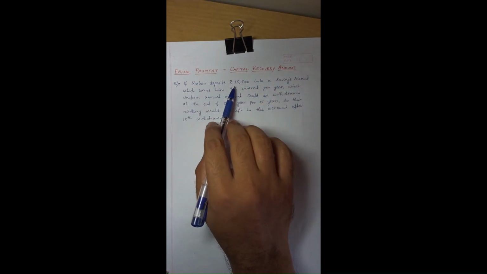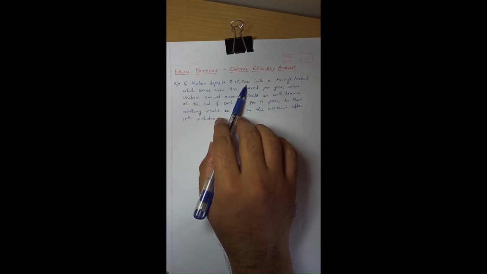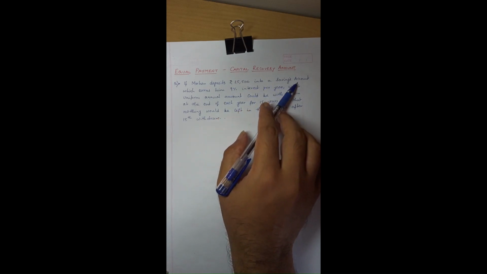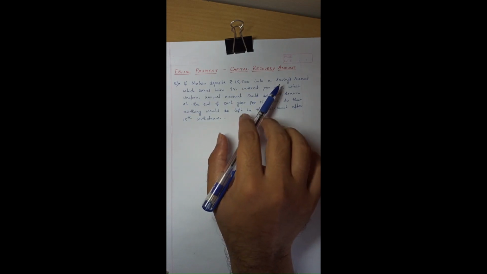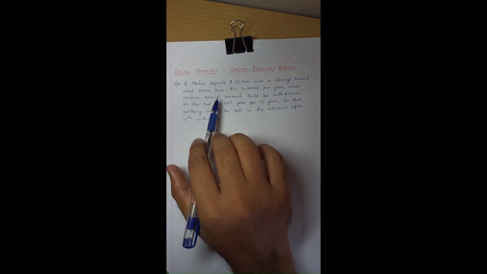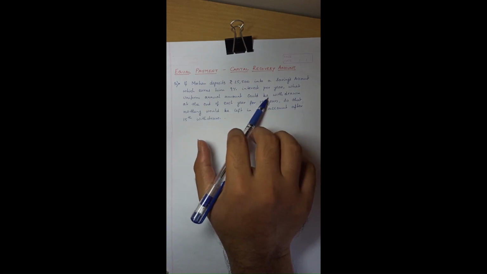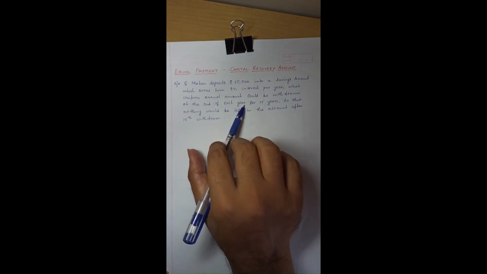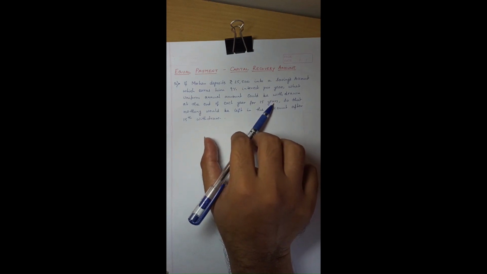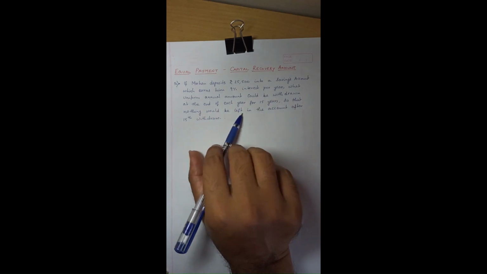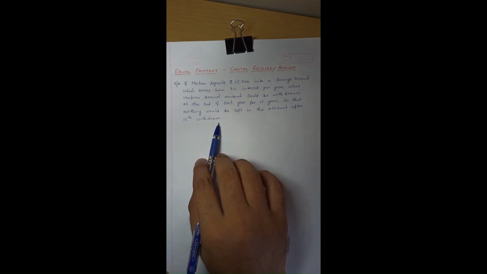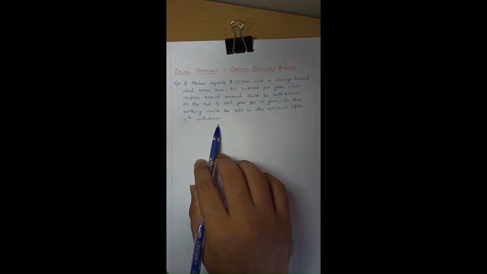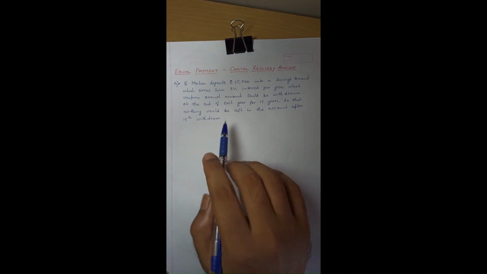If Mohan deposits rupees 25,500 into a savings account which earns him 9% interest per year, what uniform annual amount could be withdrawn at the end of each year for 15 years so that nothing would be left in the account after 15 withdrawals? So it's a very interesting question. So let's look into what exactly they have asked.